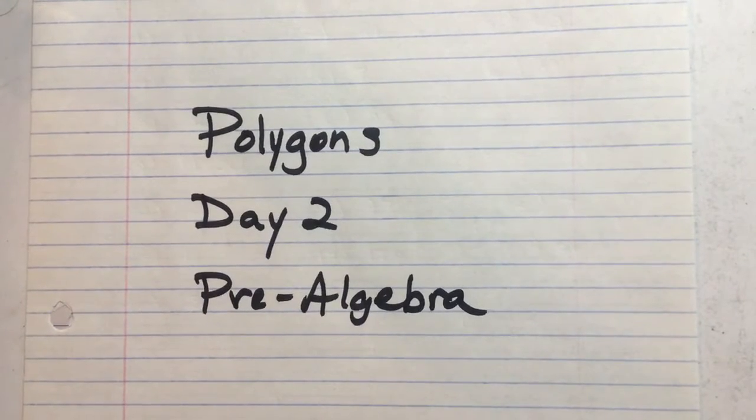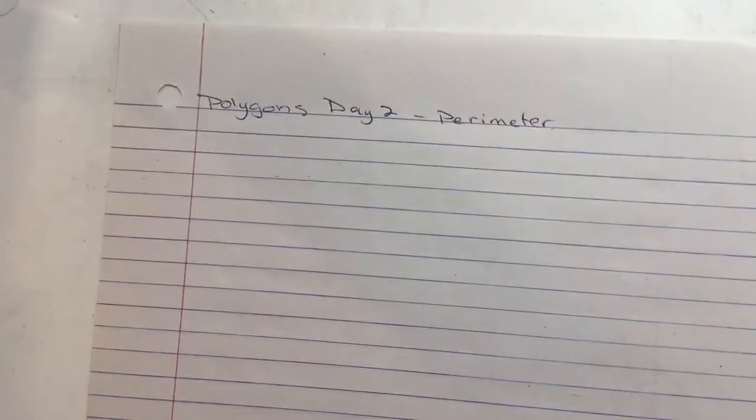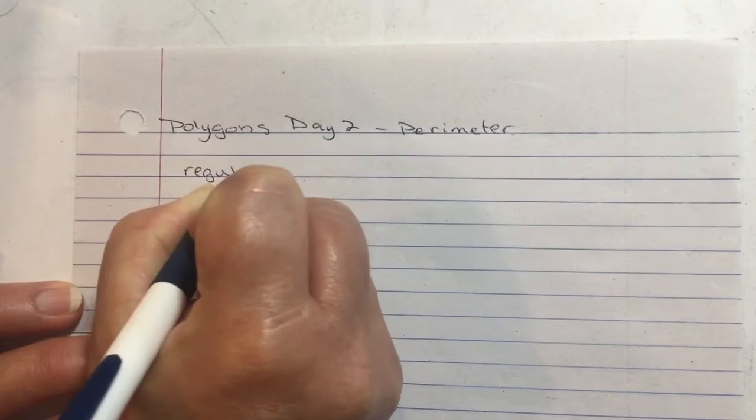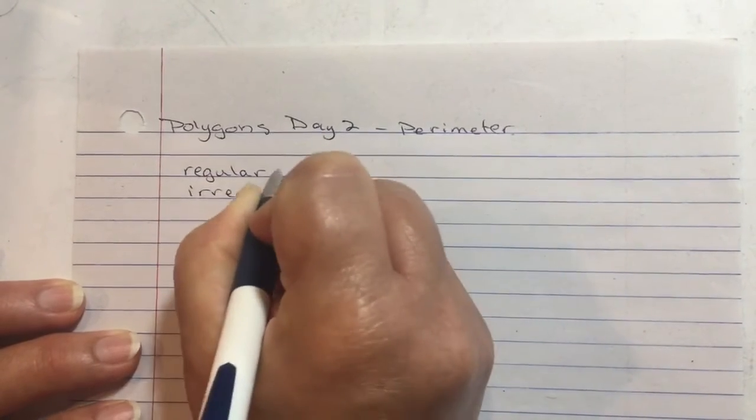Okay, this is day 2 of the Polygon unit. We're going to take a few more notes on perimeter. The first thing we need to understand is the difference between a regular or irregular polygon.